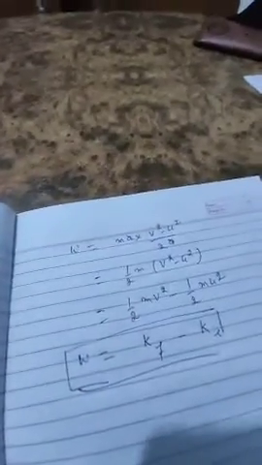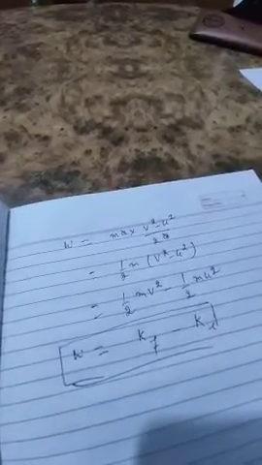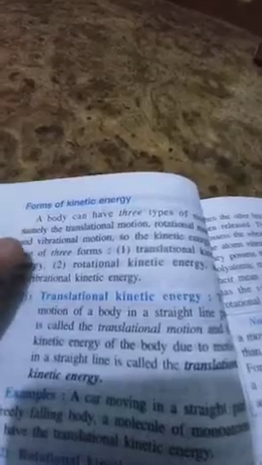Now students, many conversions of potential energy and kinetic energy are given, so you are supposed to go through them. I'm just opening the book. Just see the forms of kinetic energy: translational kinetic energy, rotational kinetic energy, vibrational kinetic energy.